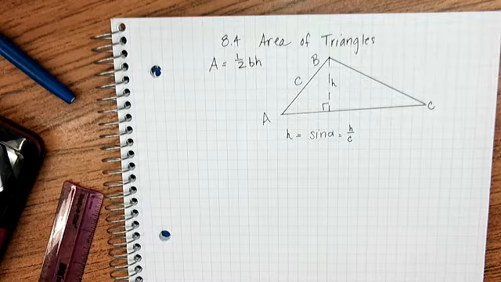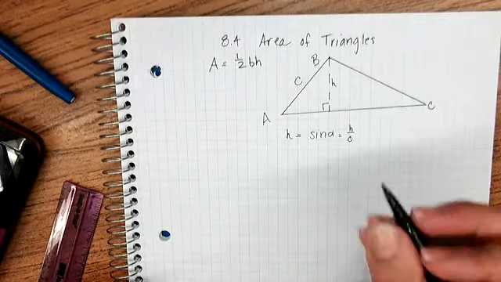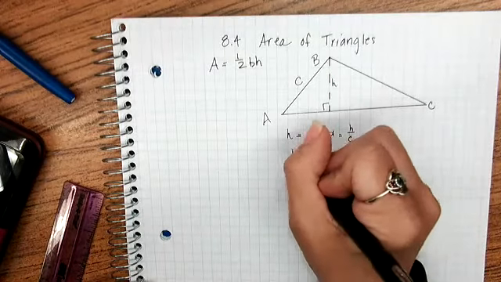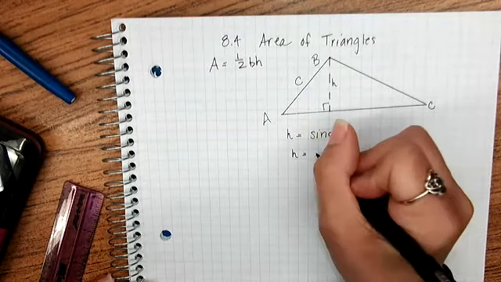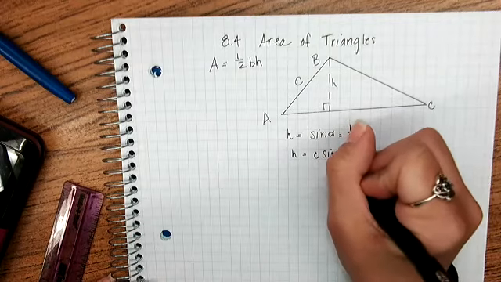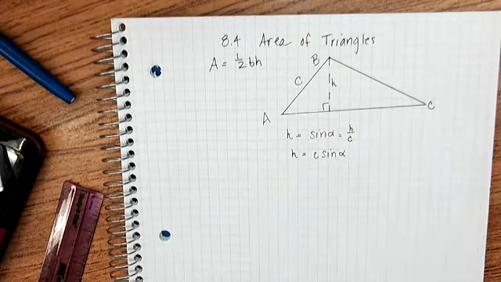Okay, great. Solving for H, I get C times the sine of alpha.